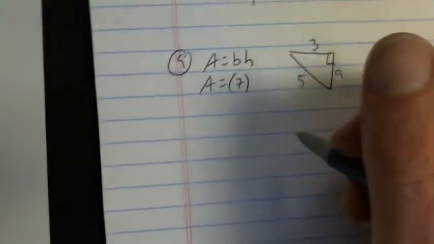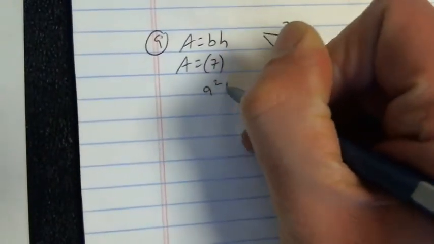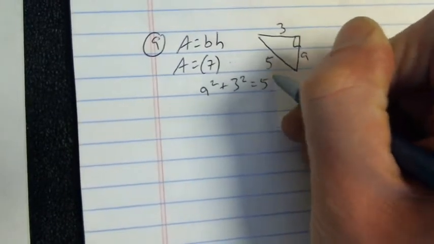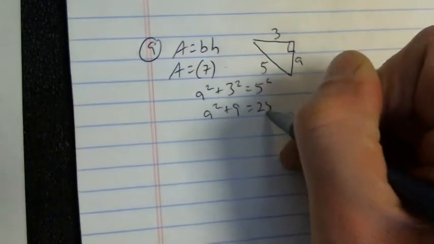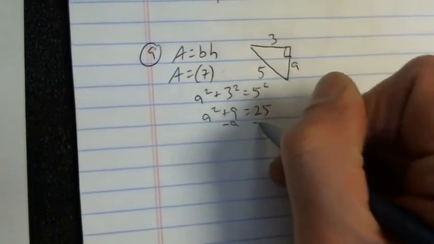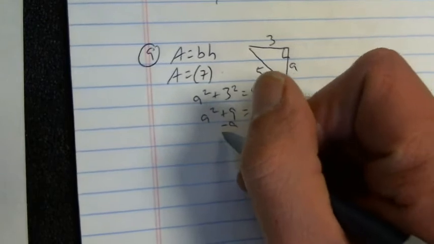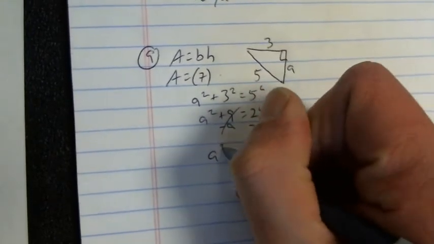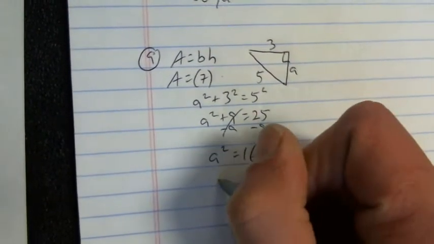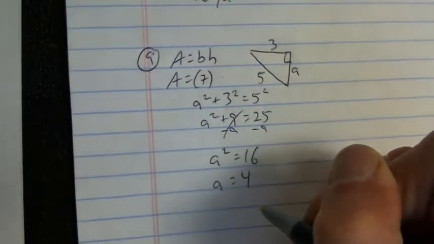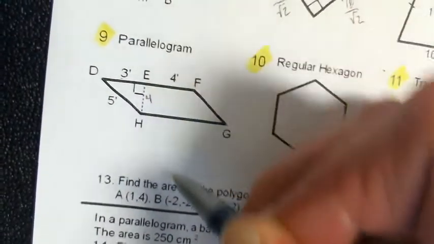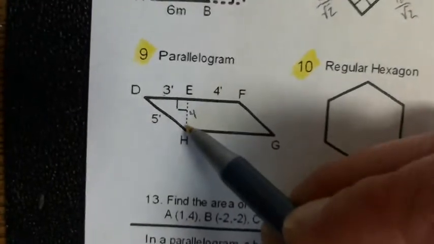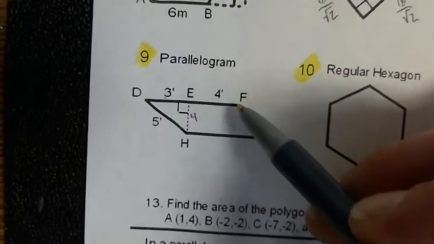By the Pythagorean theorem, a squared plus 3 squared equals 5 squared. That means a squared plus 9 equals 25. Subtract 9 from both sides. We get a squared equals 16, which means that a equals 4. So this height is 4. So 4 is the height, 7 is the base.